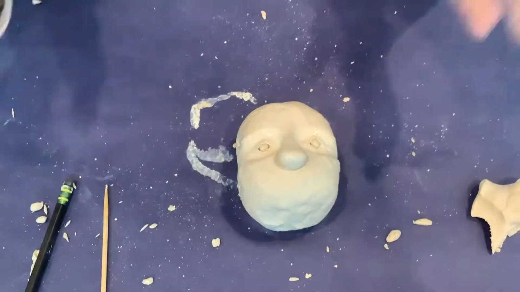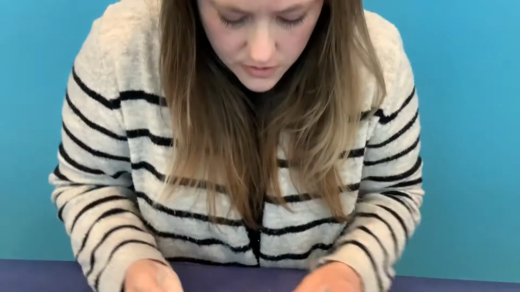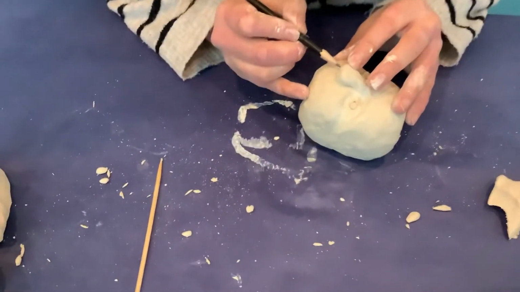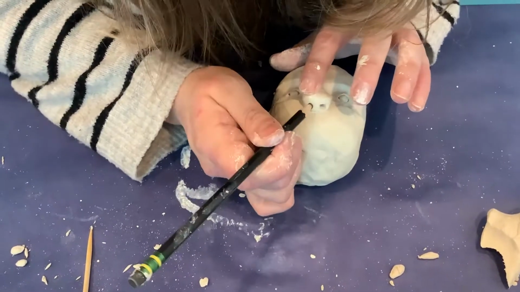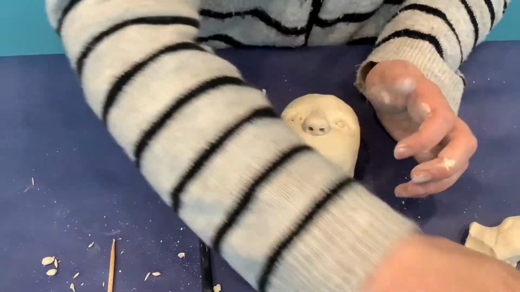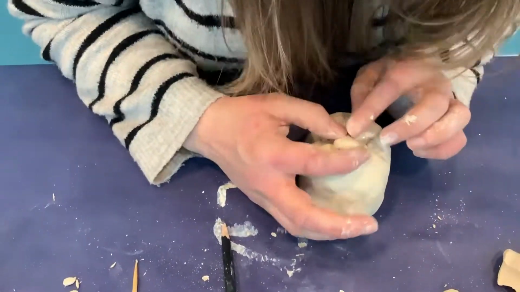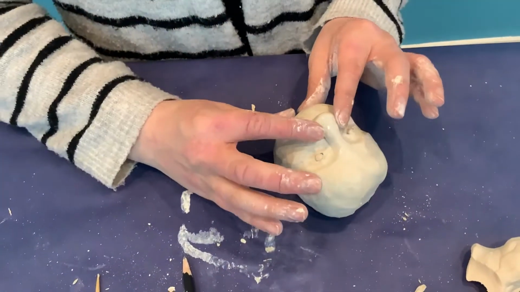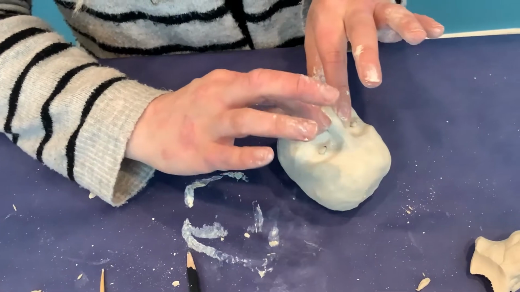Now, for the nostrils, I'm gonna take my pencil and I'm just gonna shove my pencil into his nose there. Or her, I haven't decided yet. Then I can always shape it a little bit more.